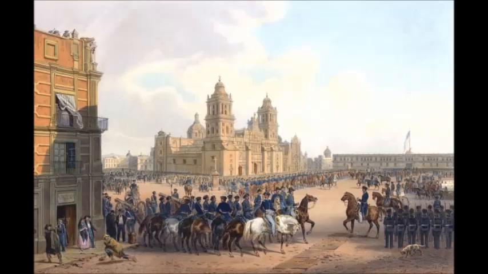Now the proximate or immediate causes. First, the dispute about whether the vast territory conquered by the United States in the Mexican-American War would be open to slavery or not. Southerners demanded that it should be, while Northerners were equally adamant that slavery shouldn't be permitted to expand.